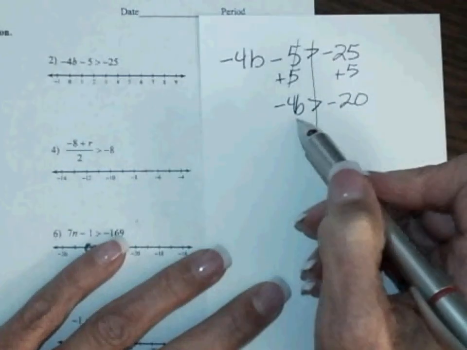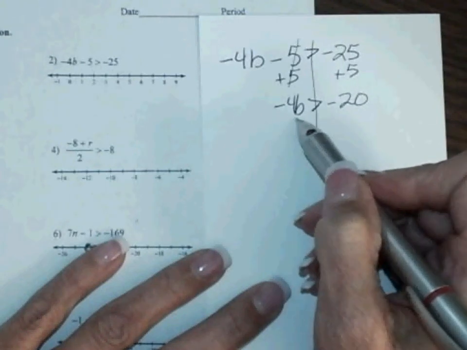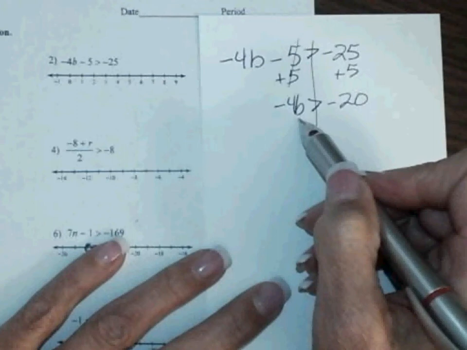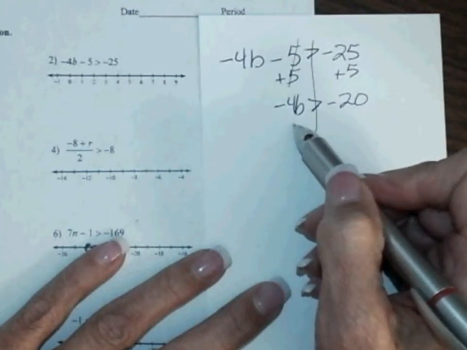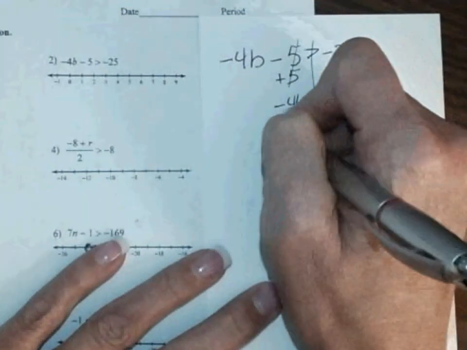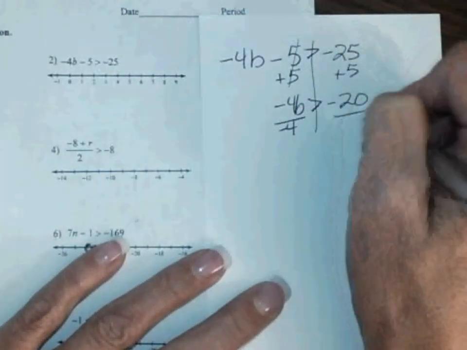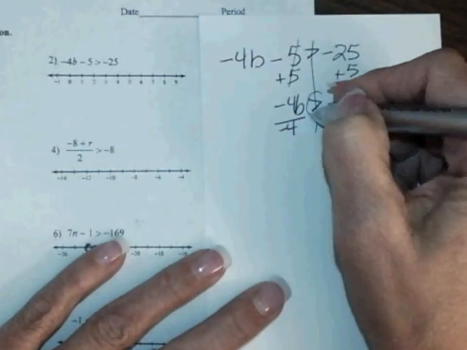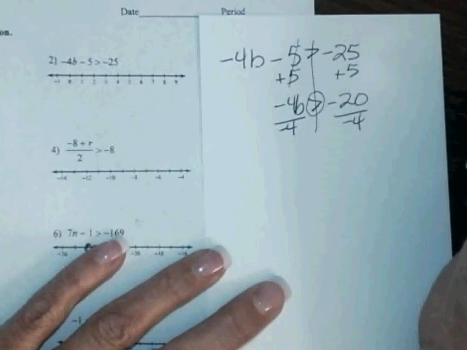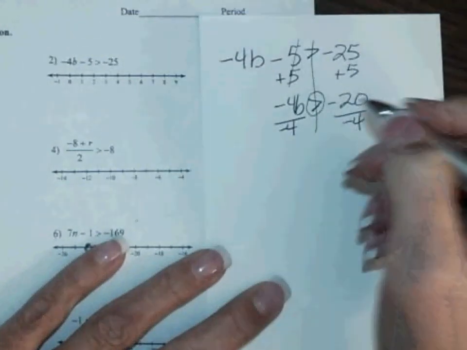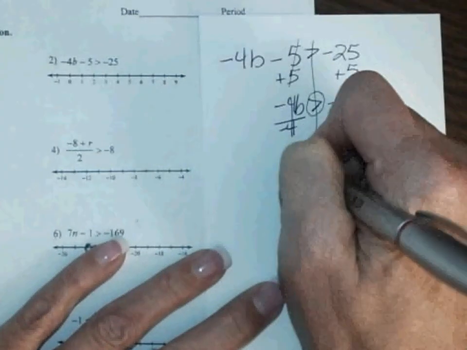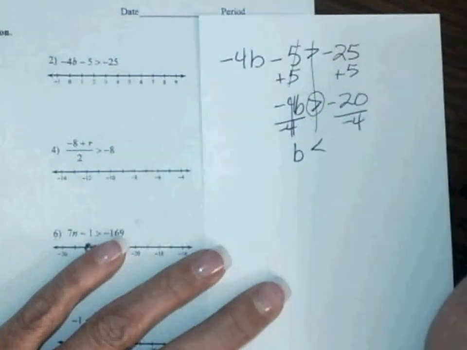So now, they multiplied here, 4 times b. When there's a coefficient next to a variable, it means that they multiplied. So opposite operations, we're going to divide. We're going to divide both sides by negative 4. As soon as I know I'm going to divide, I go ahead and circle my inequality sign to remind me to flip it. So negative 4 over negative 4 becomes 1 because any number over itself is 1. All we have left over here is b, and we flip our signs.